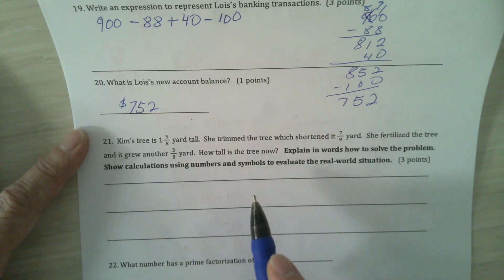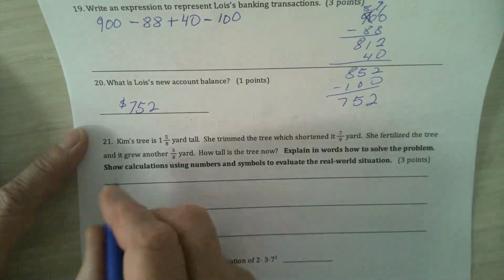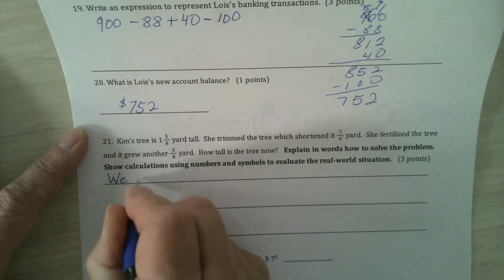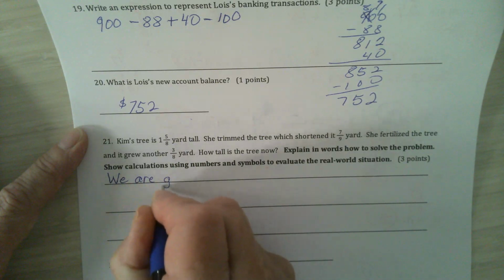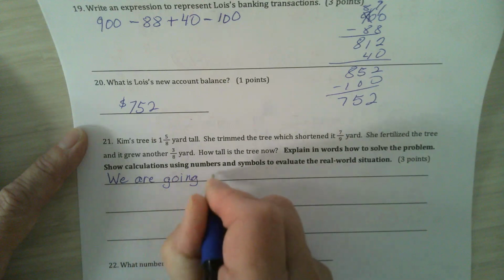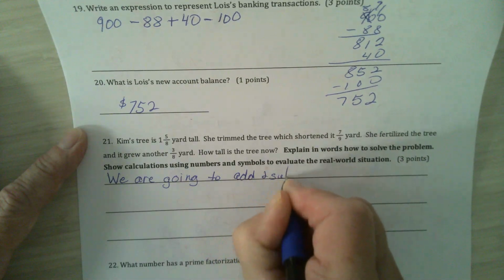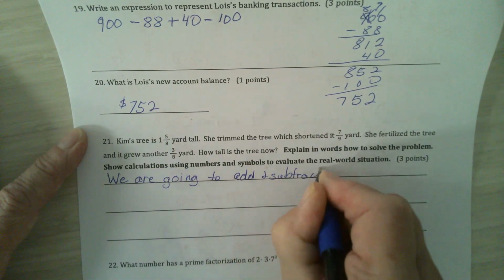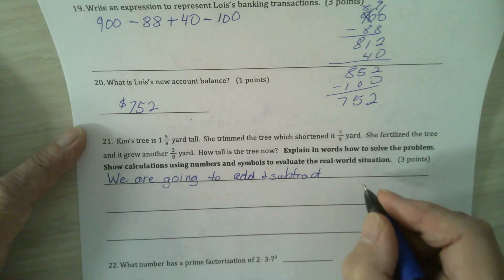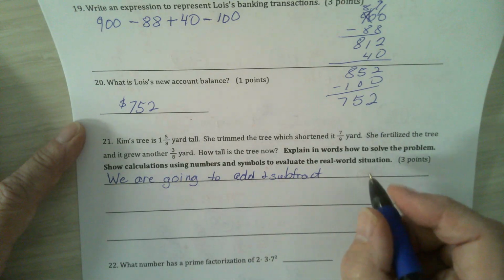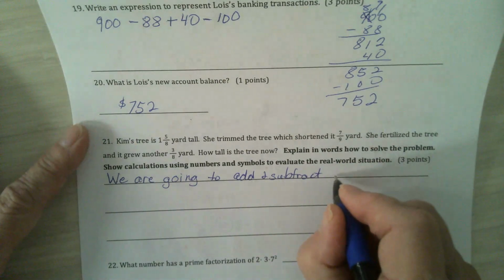Well, first, we're going to add and subtract fractions. So what do you have to have when you add and subtract fractions? Yes. Right.